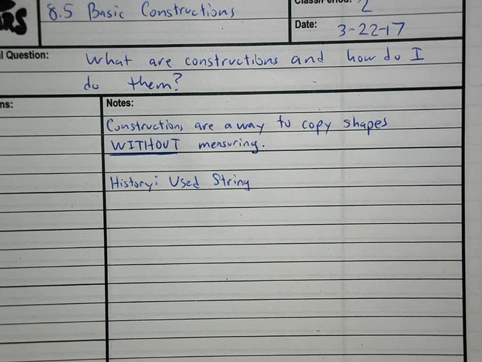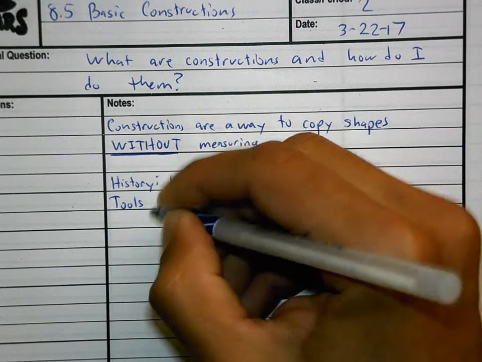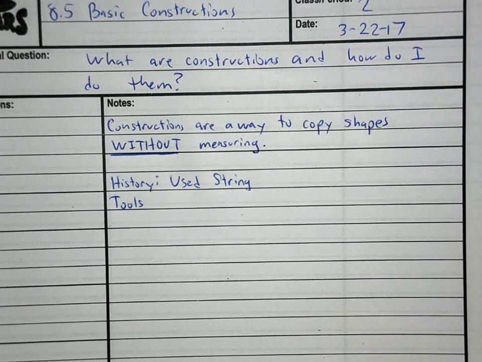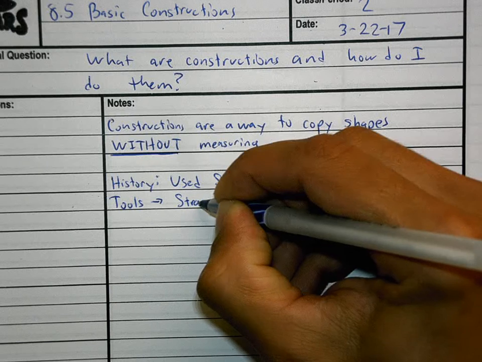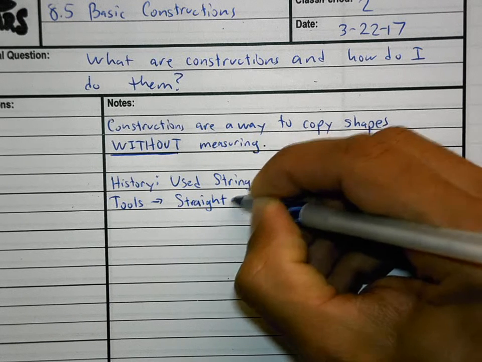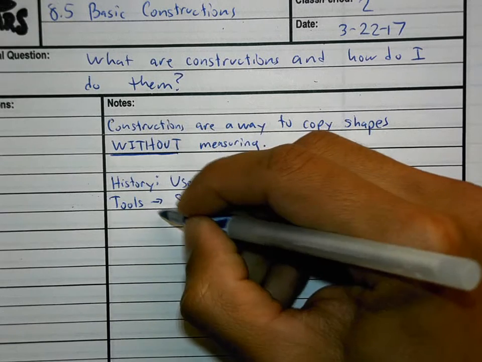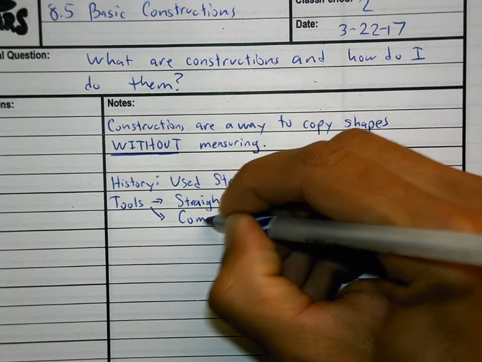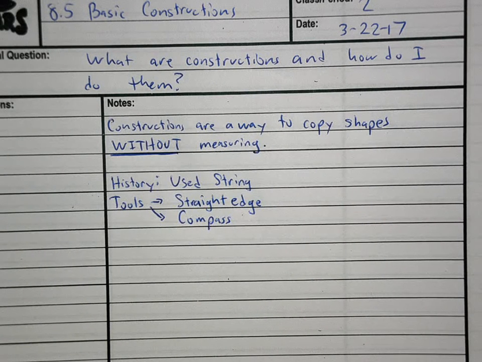What we're going to do, the tools we are going to use: we are going to use a straight edge. We are going to use a compass. So what is a straight edge? A straight edge is like the string that I pulled straight. Notice there's no markings on it.